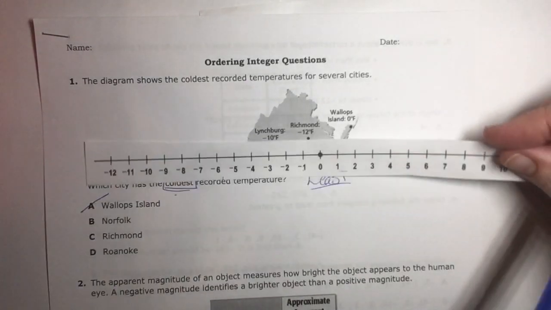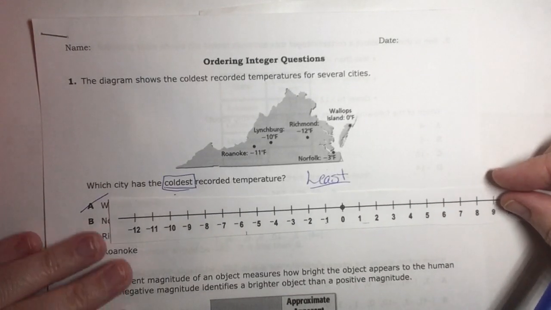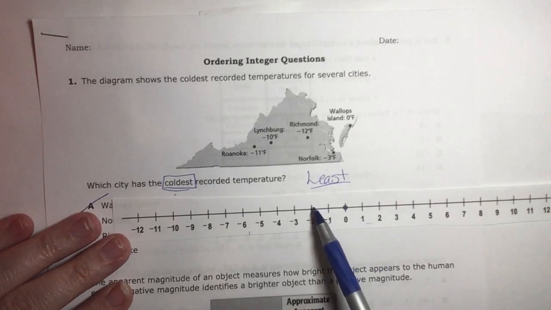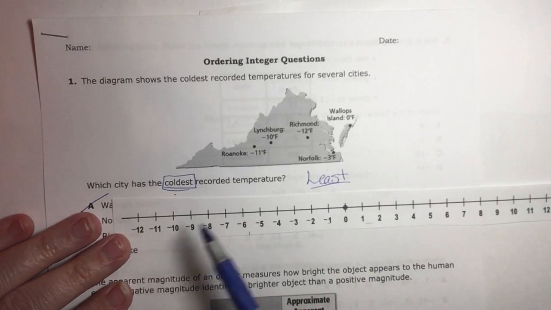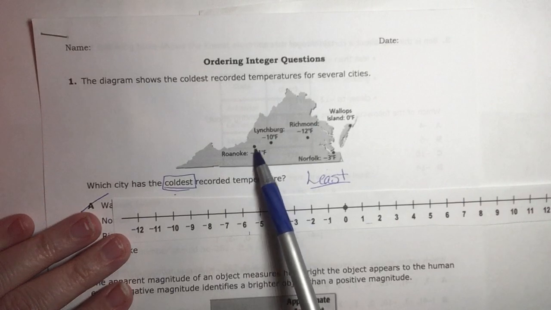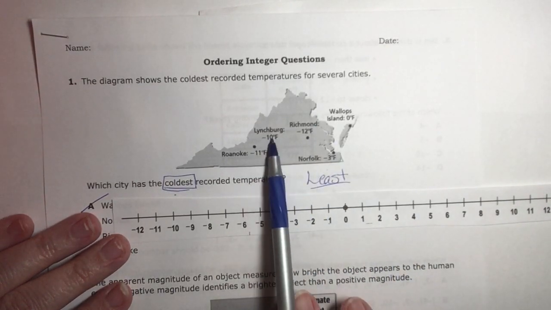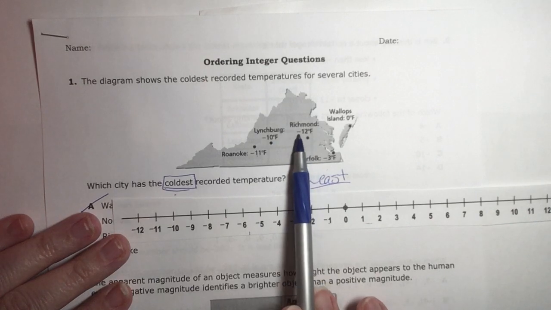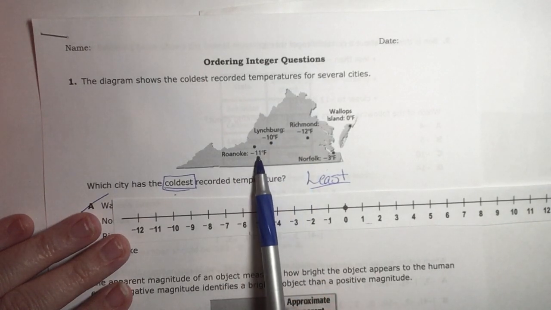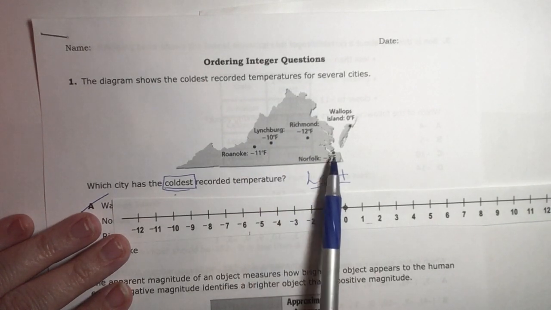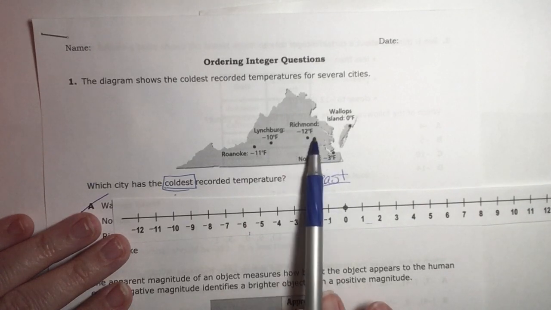So when I think about it, I want the least. The least is going to be the number that's most to the left, or we could say it's going to have the most negatives. Which one has the most negatives? If we look at it, -12 would be the most negatives, because there's a -11, -3. This one's -3. Norfolk was pretty warm, right?